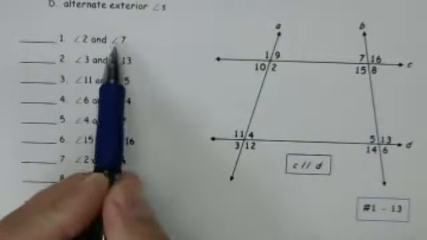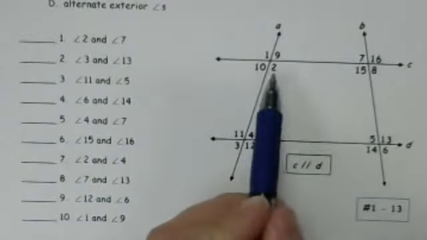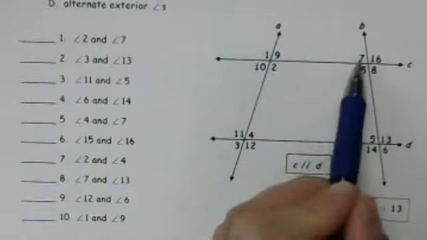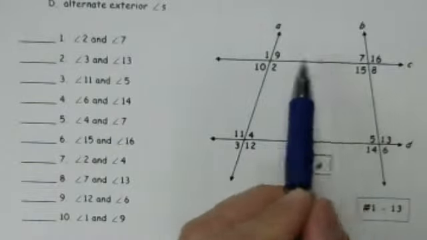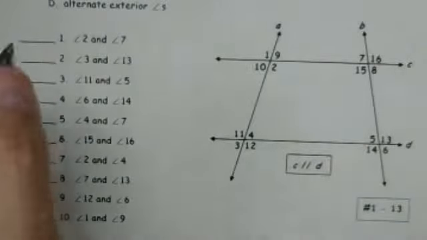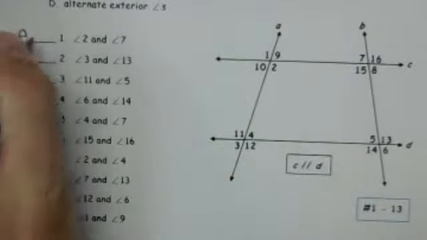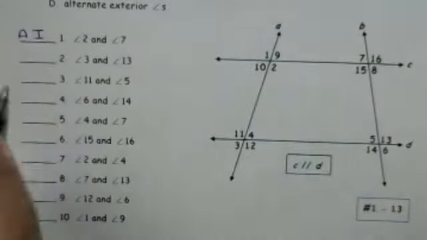So let's look at angles 2 and 7. So we have angle 2 here and angle 7 there. You can see those are both on the inside of these two lines, and they're diagonal or opposite each other. So those two angles are alternate interior angles.